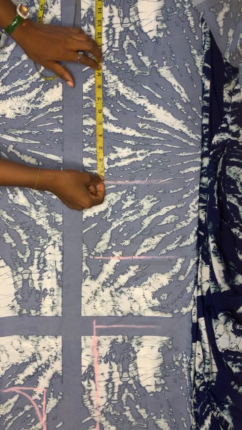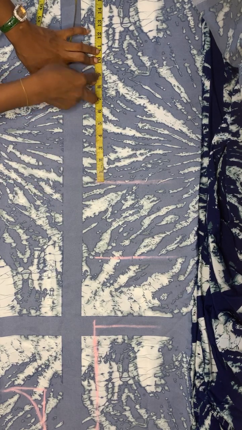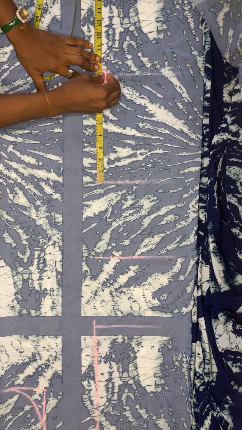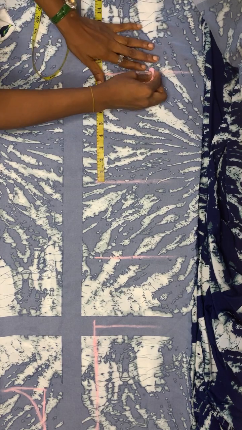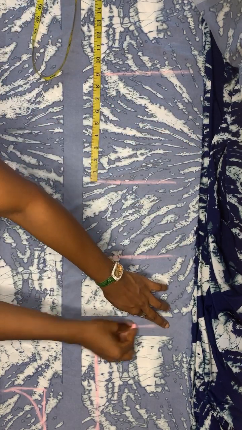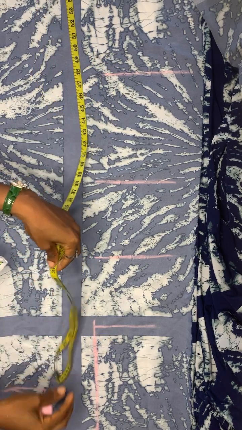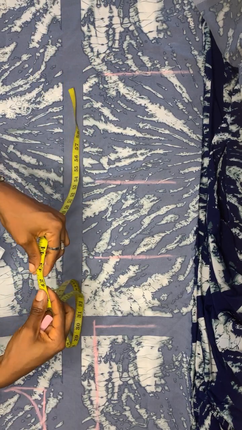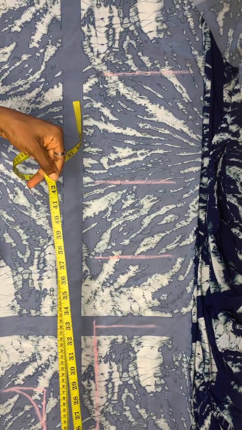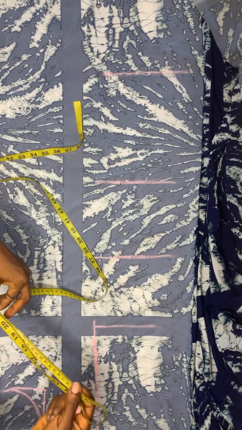Then I'm going to get her waist to hip line, which is 9 inches, waist to hip line, which is 9 inches. So I'm going to start putting measurements. So the bust measurement divided by 4, the bust measurement is 43 divided by 4.